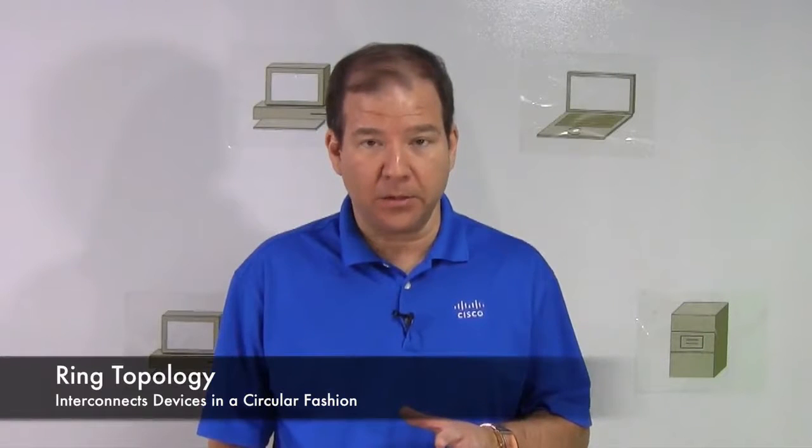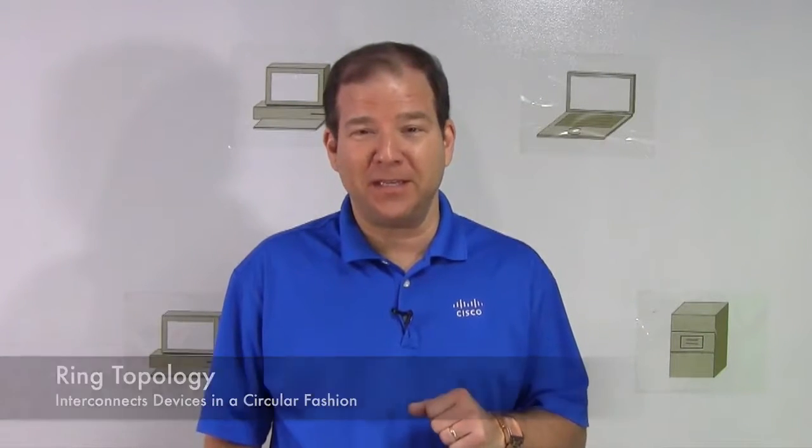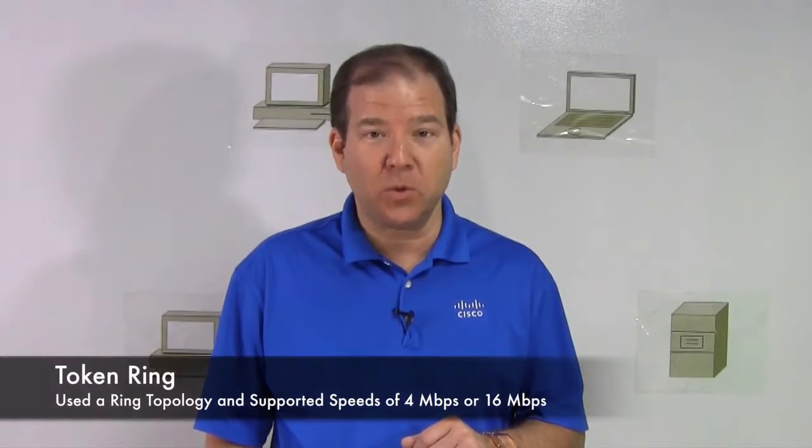One way we can interconnect devices on a network is via a ring topology. And honestly, we don't see a ring topology much these days. It's more of a legacy technology. Back in the 90s, token ring was quite popular.